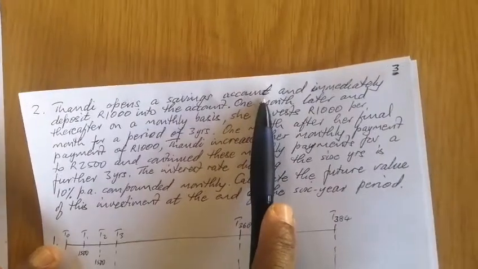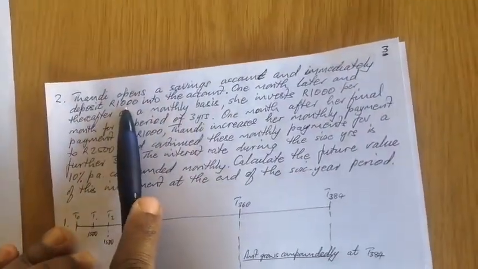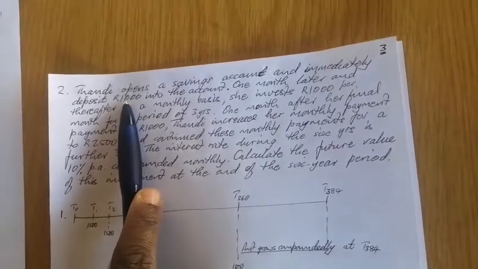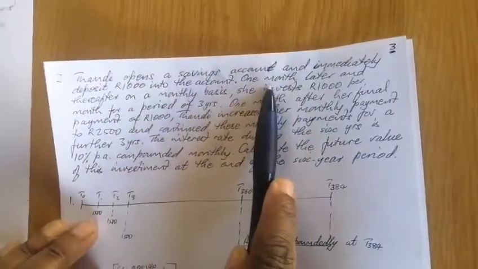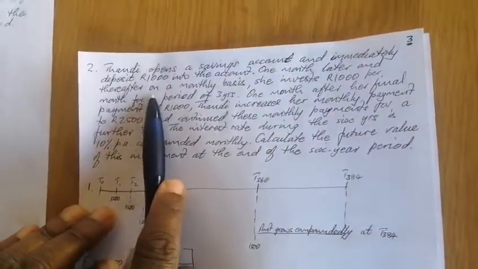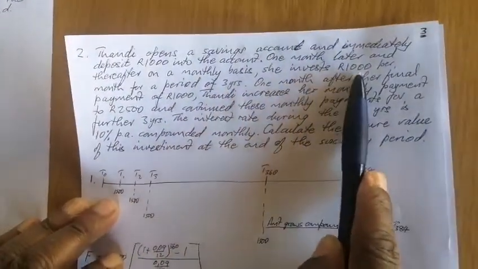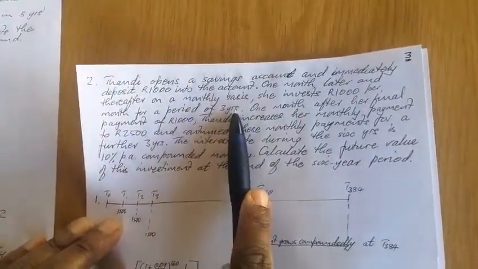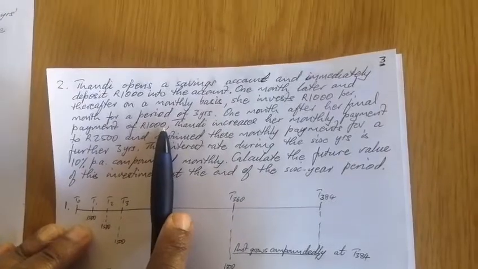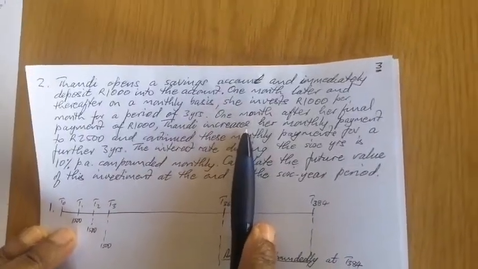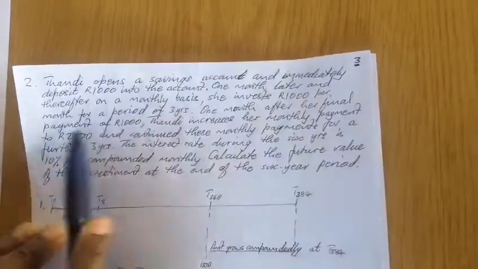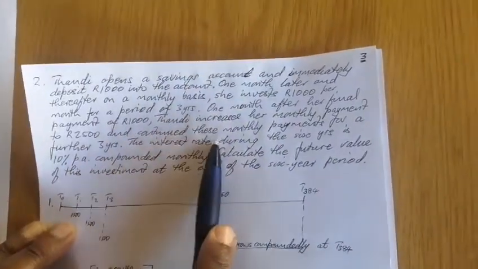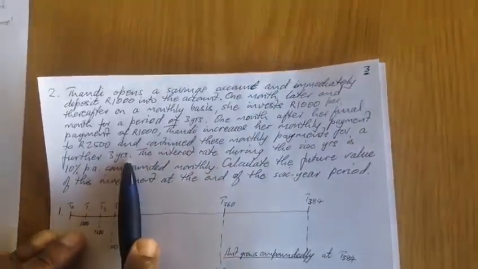We move on to example number 2. Tandy opens a savings account and immediately deposits 1,000. Immediately, take note of that. Immediately means the formula must be changed. One month later and thereafter, on a monthly basis, she invests 1,000 per month for a period of 3 years. One month after her final payment of 1,000, Tandy increases her monthly payment to 2,500 and continues these monthly payments for a further 3 years.